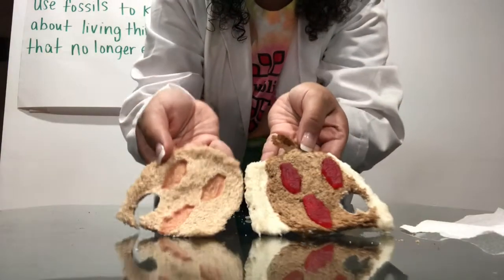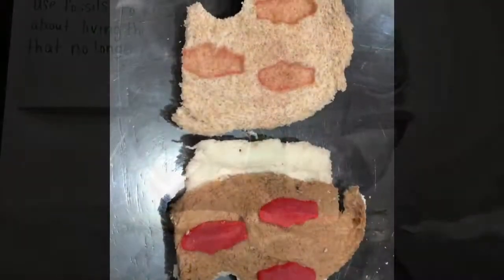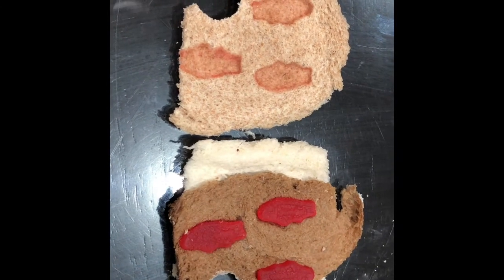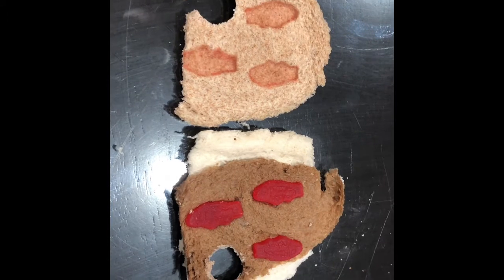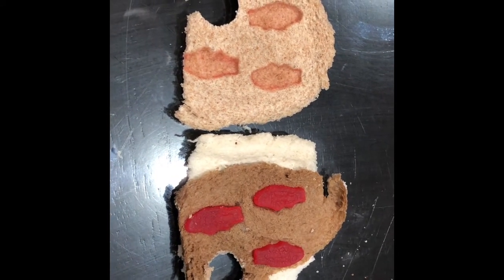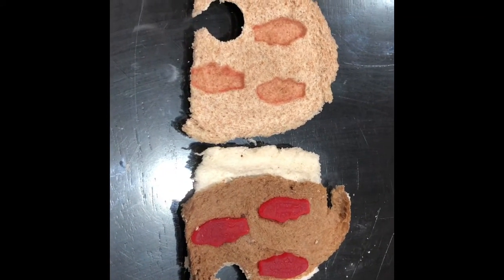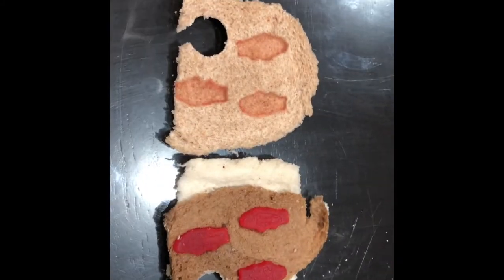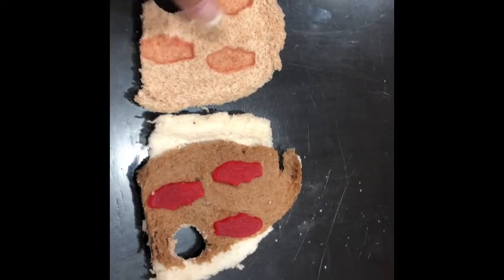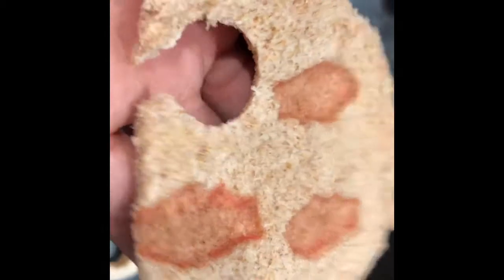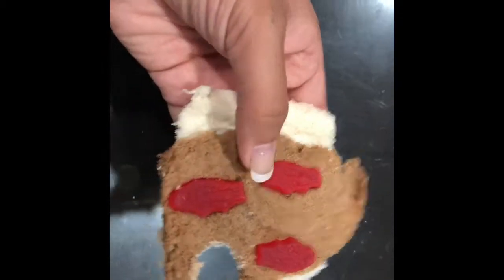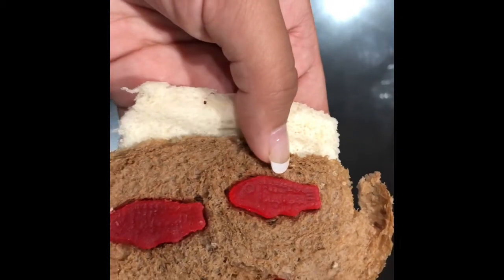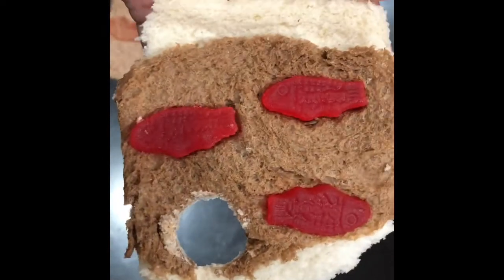So I'm gonna bring you in to see a closer view. Let's see. Can you identify which is the mold fossil and where is the cast fossil? Good job. So if you said this is our mold, so this is our mold layer, notice the impressions of the fish. And here we have our cast. So here is our original specimen of our fish.